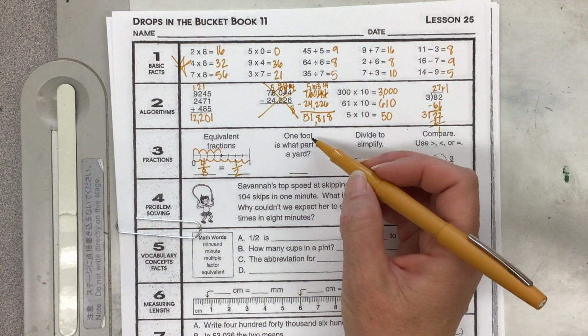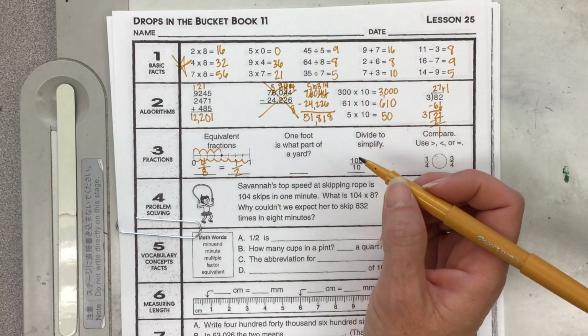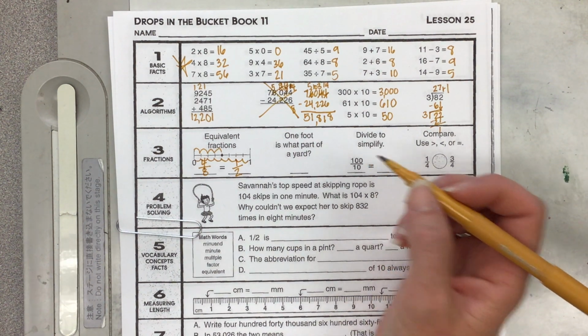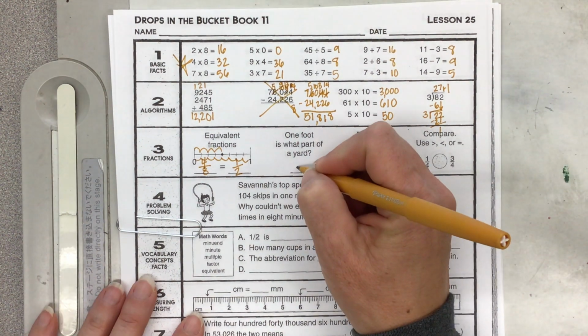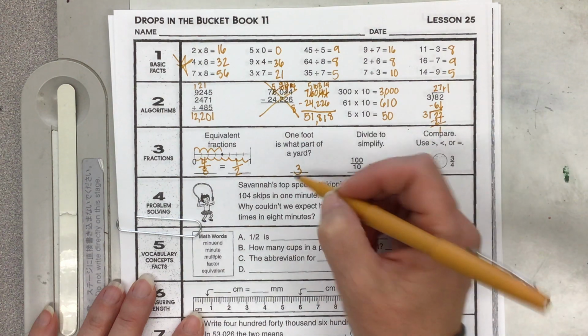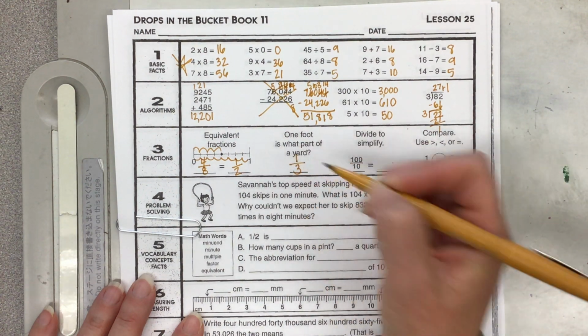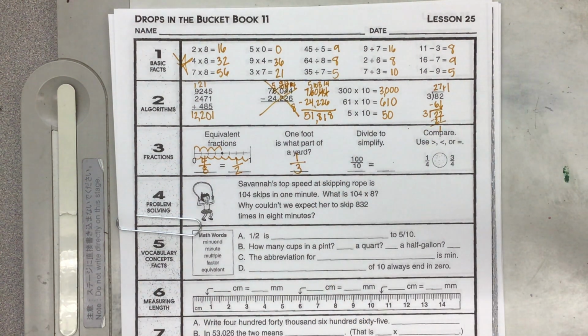Okay, 1 foot is what part of a yard? So we talked about a yard being about the width of a door, which is 3 feet altogether. And so if we have 1 foot, we would have 1/3.